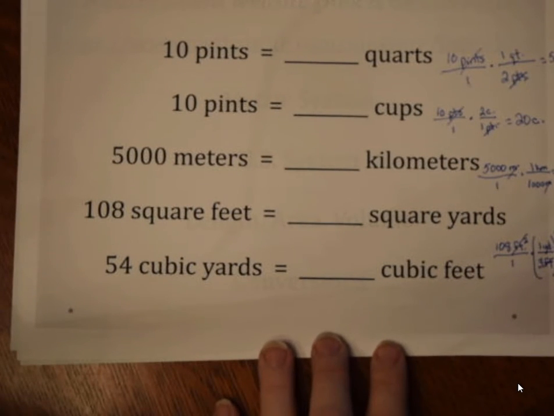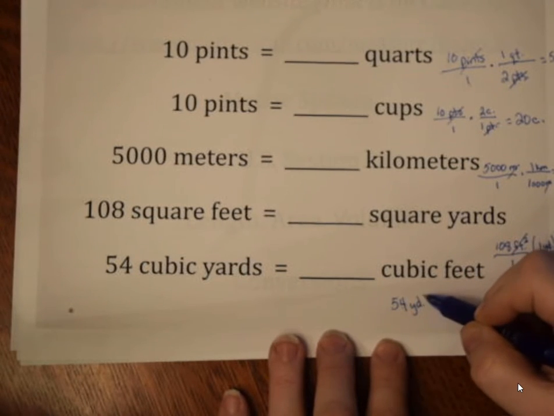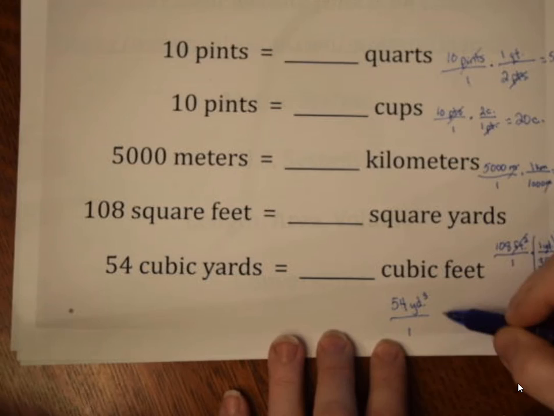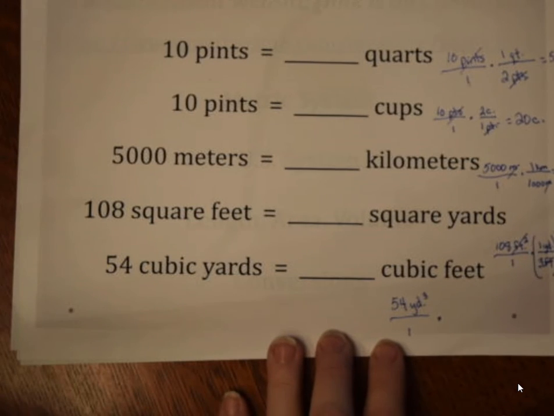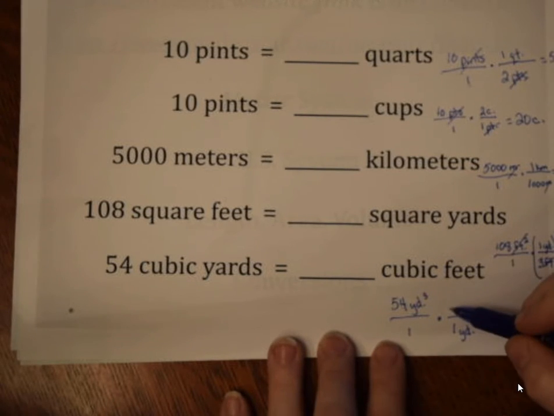54 cubic yards is how many cubic feet? So we'd have 54 cubic yards. And then how many cubic feet is that? Well, we have yards in the numerator, so we're going to put 1 yard in the denominator, and then cubic feet. And so 1 yard is 3 feet.